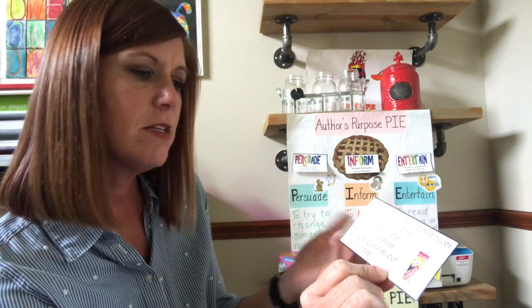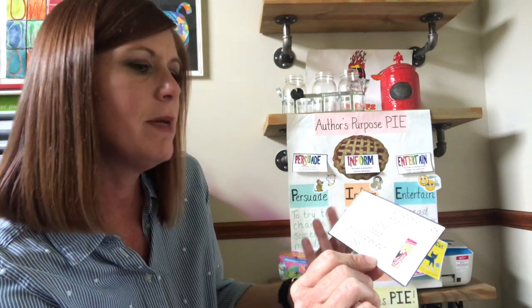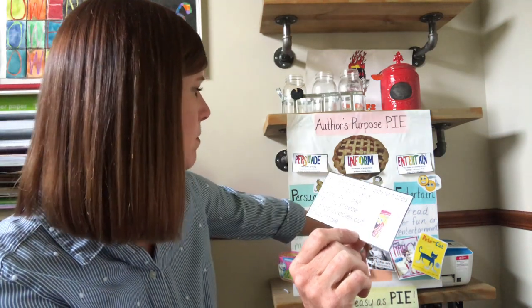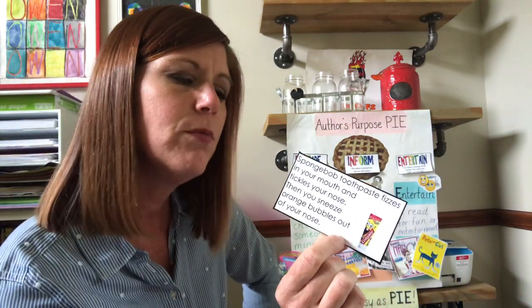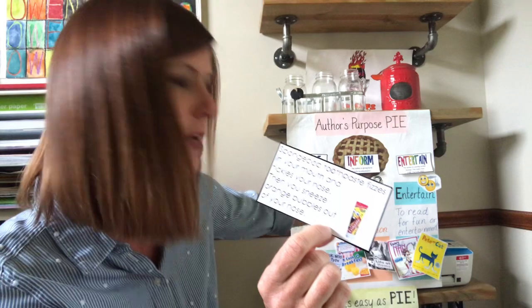Well, they're not telling me that their toothpaste is the best. They're not telling me that it's the most awesome toothpaste. They're not telling me I should buy it. So I don't think that they're trying to change my mind about the toothpaste. And then when I think about inform, that tells me that they're teaching things. This tells me that I'm going to sneeze orange bubbles out of my nose. Now, do you think that that's really going to happen if I use this toothpaste? That doesn't sound like information. Information is going to be real facts. That doesn't sound like that.